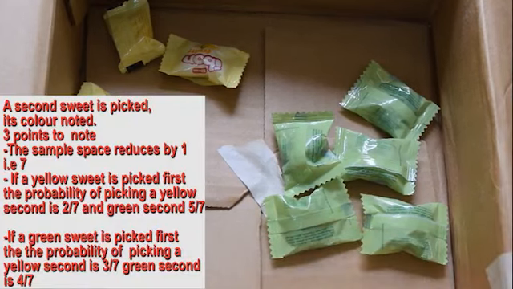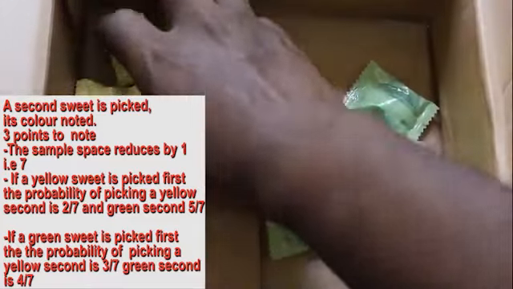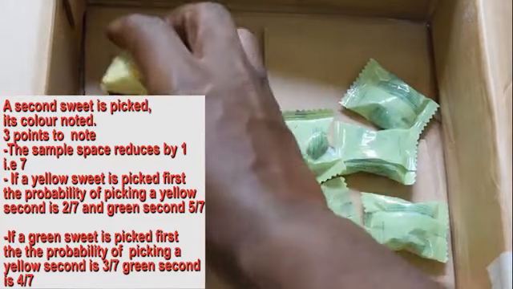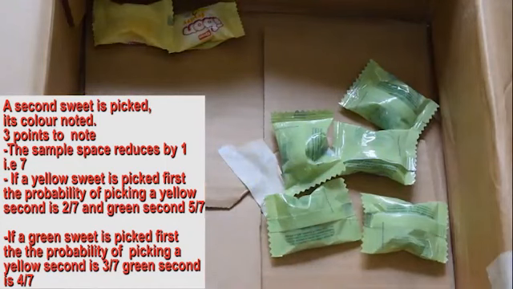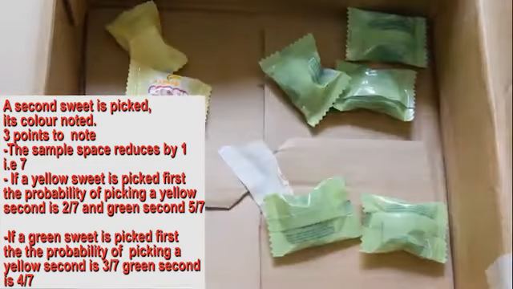A second sweet is then picked and its color is noted. Note that if a yellow sweet was picked first, then the probability of picking a yellow second is 2 out of 7 and a green sweet is 5 out of 7.